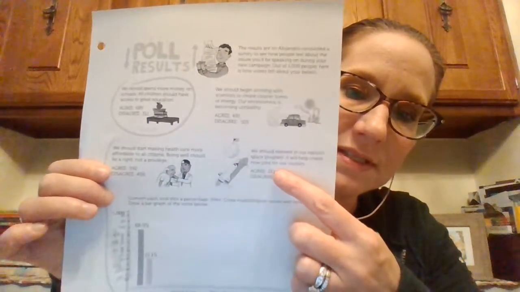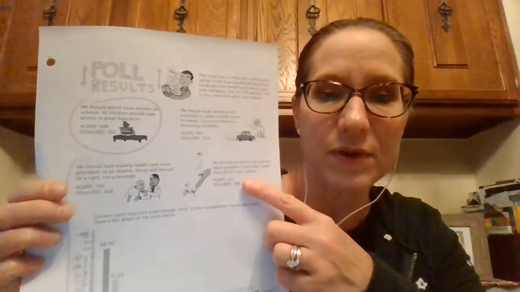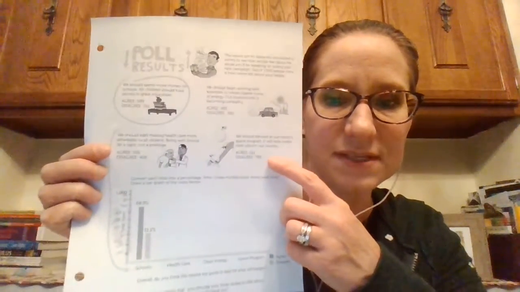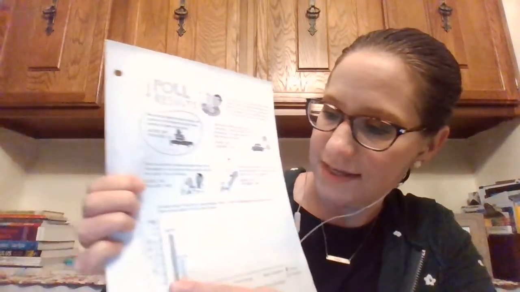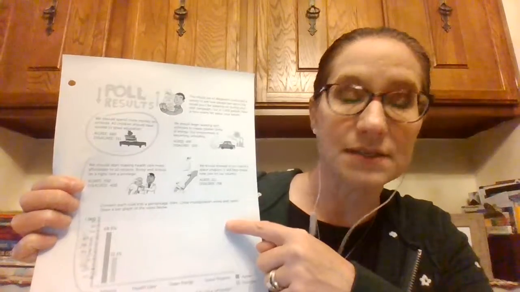So this one is going to become 21.1, and this one's going to become 78.9, which is close to 80. So when you do this one, your agree is only going to be right about here, 211, and your disagree is going to be all the way up here. Most people disagreed against that.